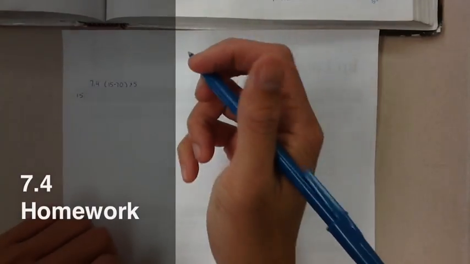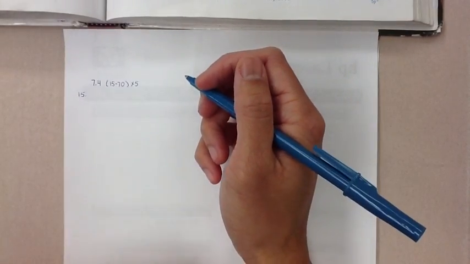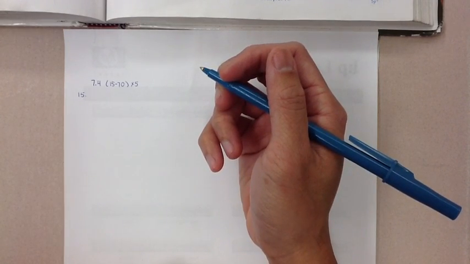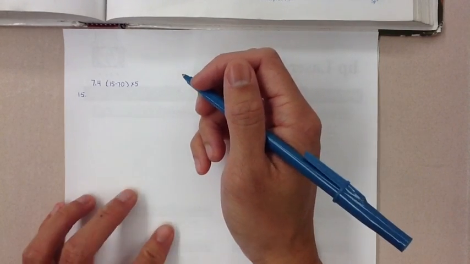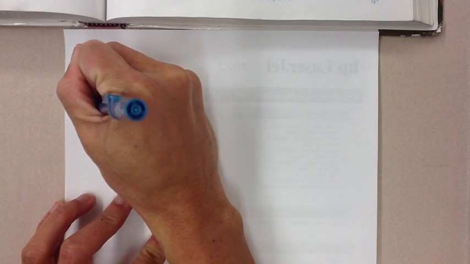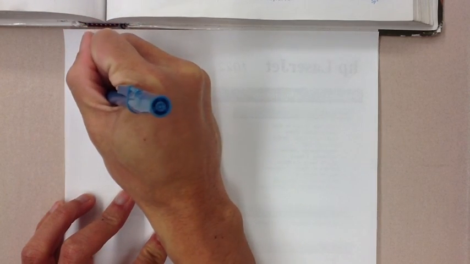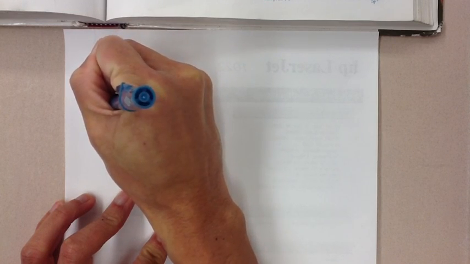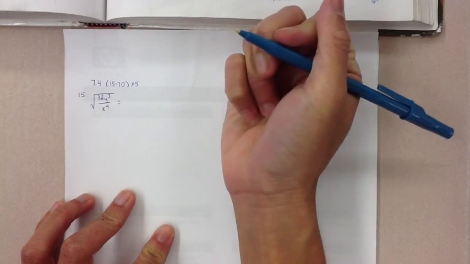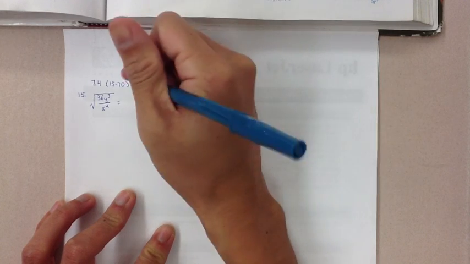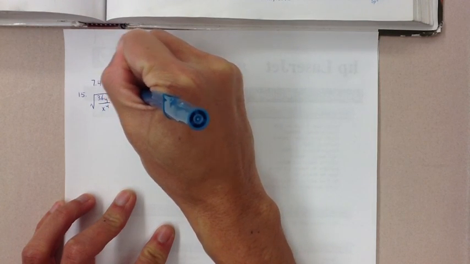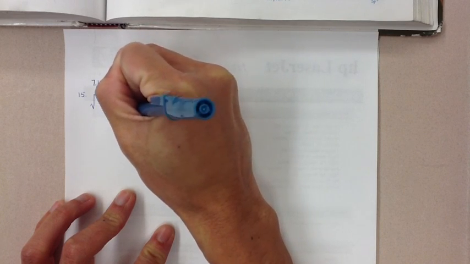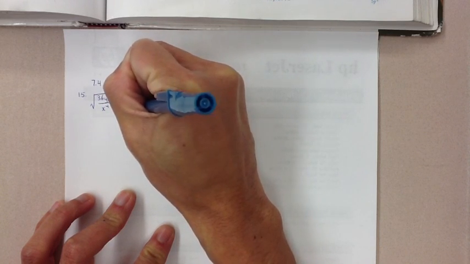Alright, let's start with number 15. Goal here is just to simplify by taking the roots of the numerator and the denominator. So number 15 is a square root, or radical, of 36y cubed over x to the fourth. Remember that this also can mean that you can take the root of the top over the root of the bottom.